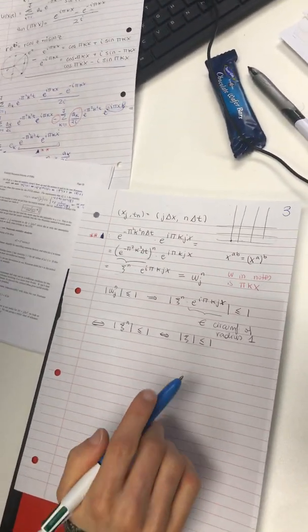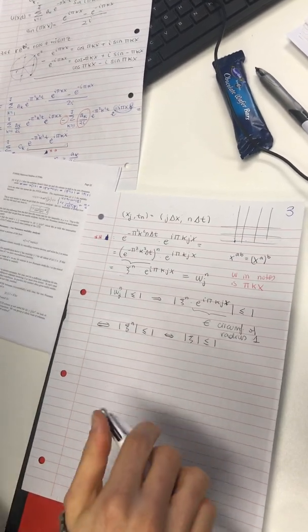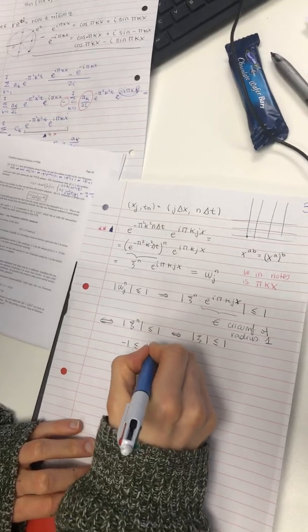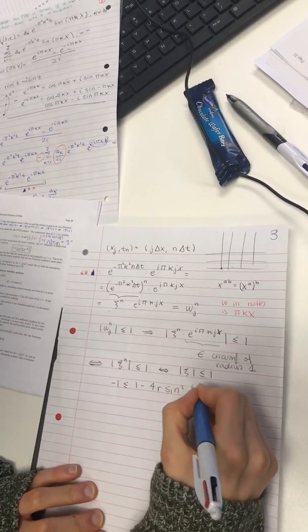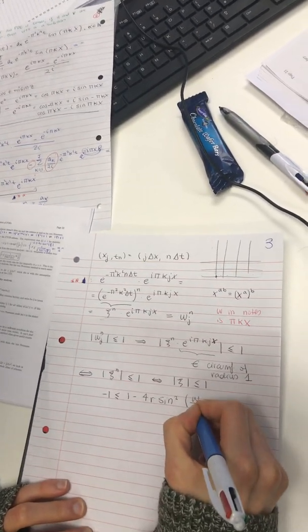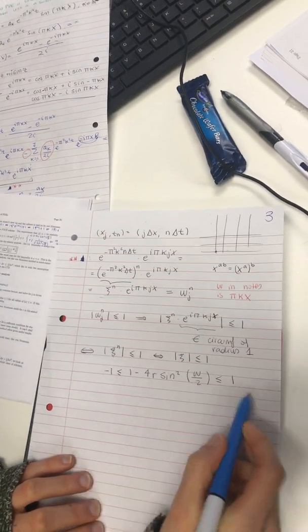And then again, from this, we have 1 minus 4 times r sine square of W halves minus 1. We then have this again.